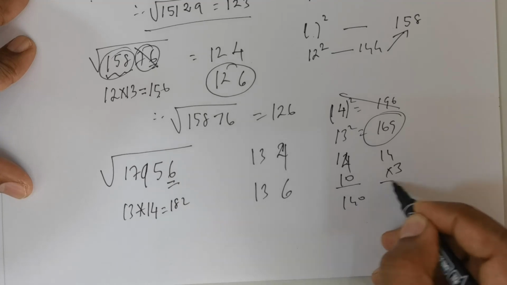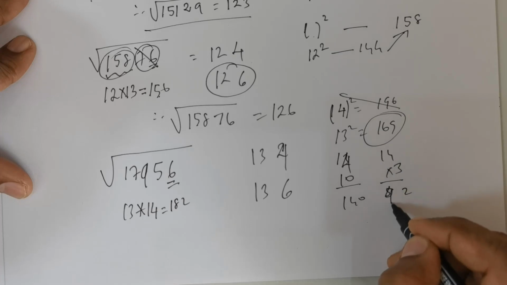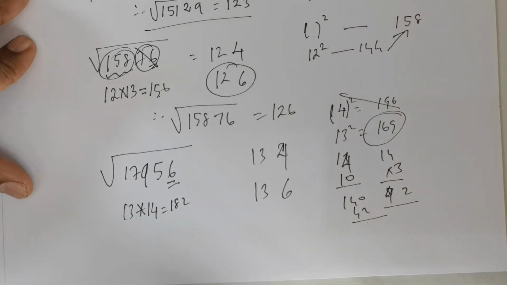In this case, you get 140. In this case, you get 4 3s are 12, 1 3 1s are 3, 4. You get a 4 there. So 42. So 182 will be the outcome there.